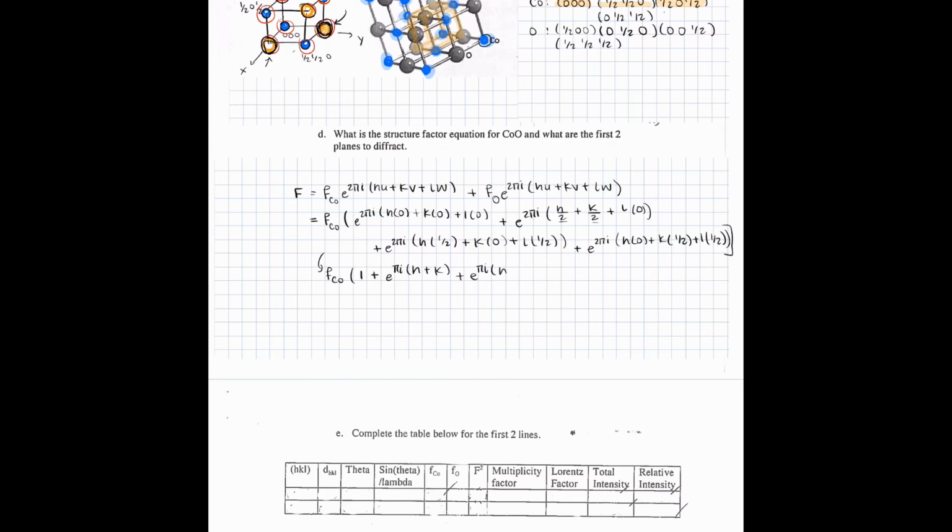Next one's going to be h plus l, and k plus l. So that's for cobalt. We're going to go ahead and do the same thing for oxygen. I'm going to skip this big step right here and just go ahead and write it.